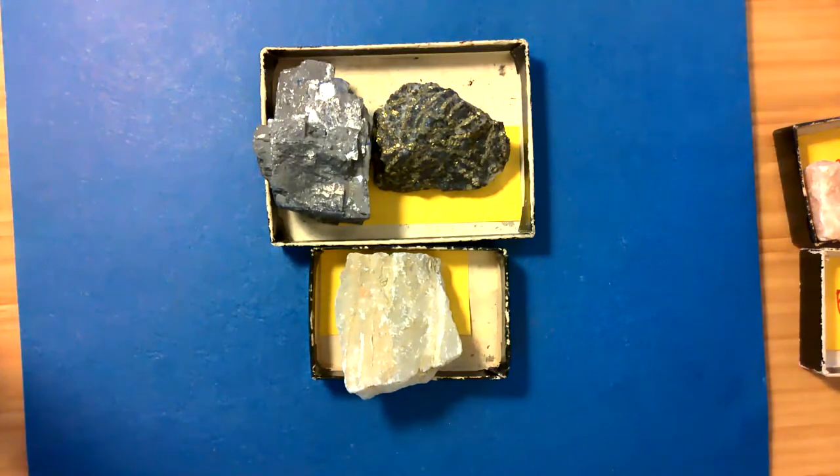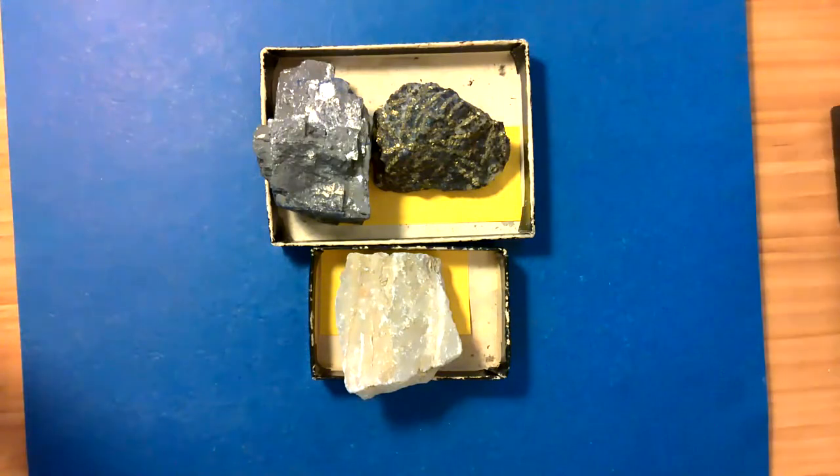So ideally, that would be a nice sunny day outside in the field, or if you don't have the opportunity to take samples outdoors, then you can use a bright light or even the window. You can stand next to the window and get good light.